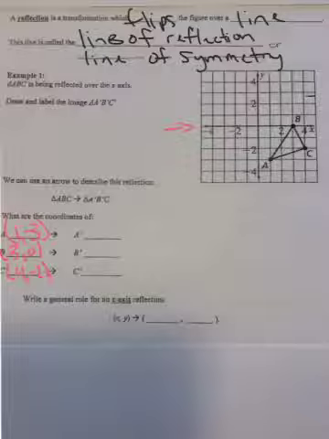So this triangle that's in this bottom quadrant here should go up here to this top quadrant, quadrant 1. Point A right now is at 1, -3, so it should go up to 1, +3. That would be our A prime.